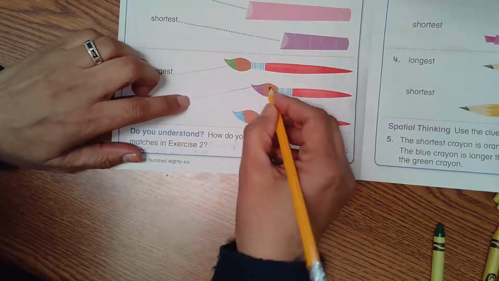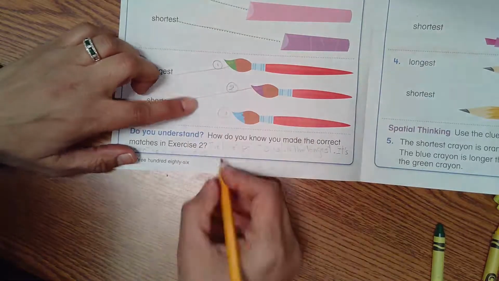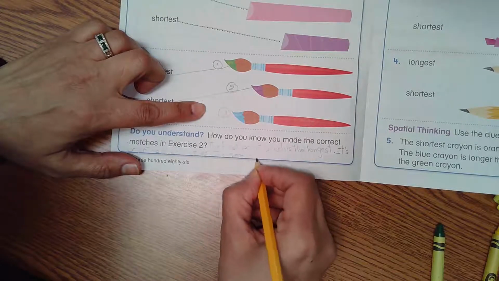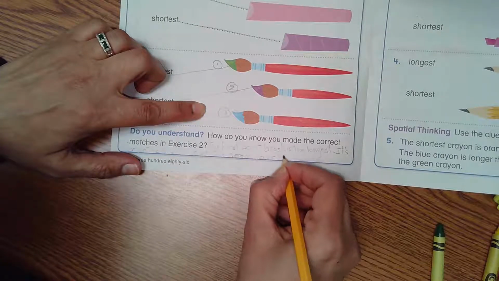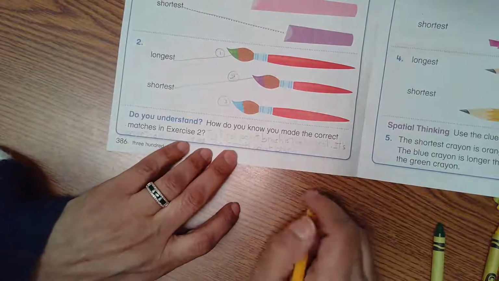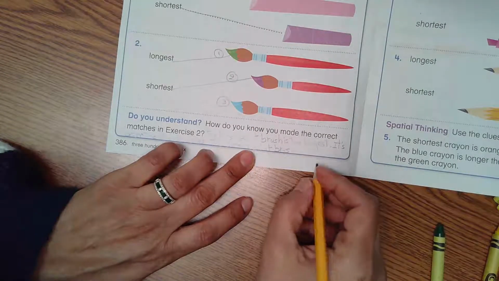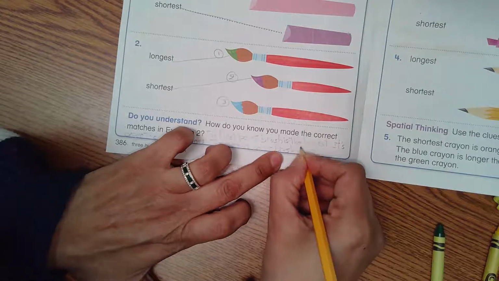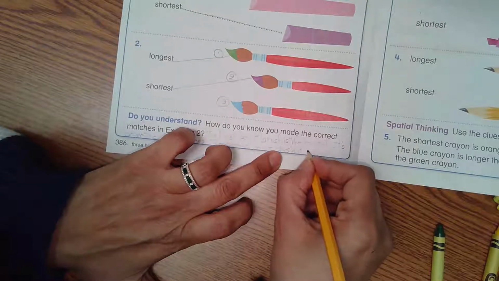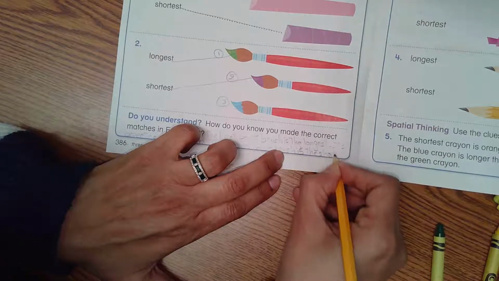And the second, if I give them numbers 1, 2, 3, so the second paintbrush, or number 2, as I give them numbers on my paper here, yes, it's shorter than, oh no, let's say is the shortest. Why?